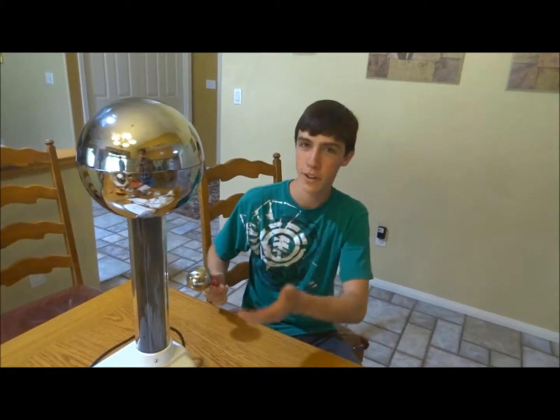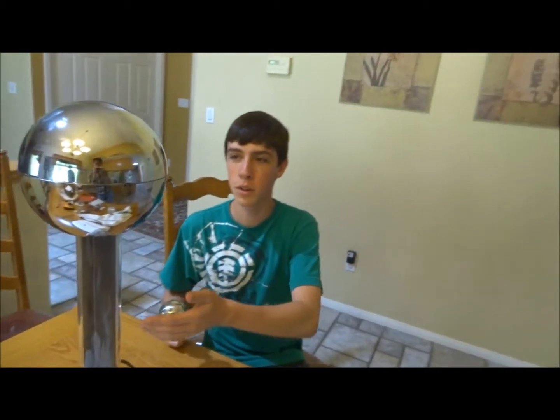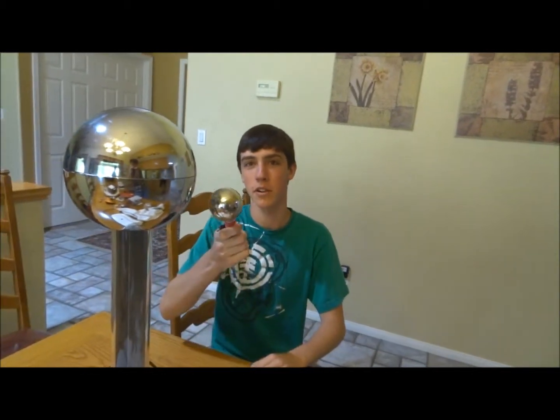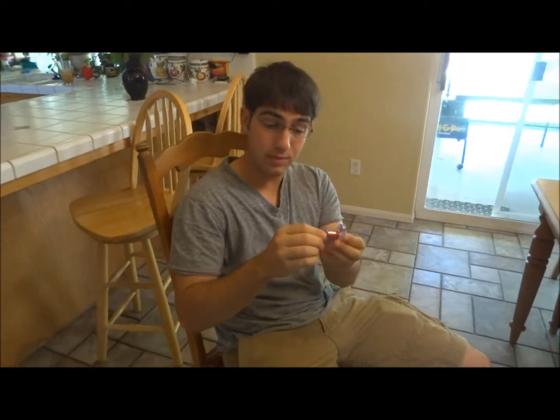Alright, so here with the Van de Graaff generator, we learned mechanical to electrical energy and created a spark. In the last example, we saw how when you put a current through a coil of wires, a magnetic field is created. And we showed that by taking a piece of metal and putting it through the hollow center, and it levitated. It did not move because the magnetic field kept it in place.